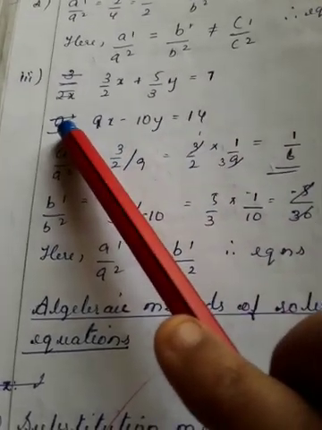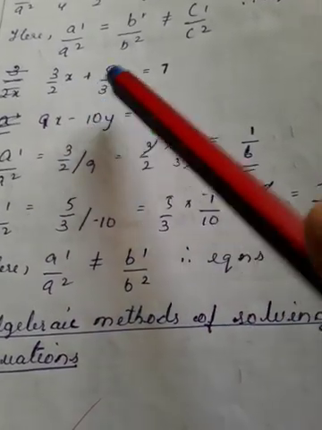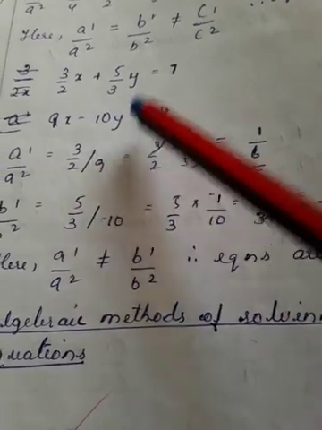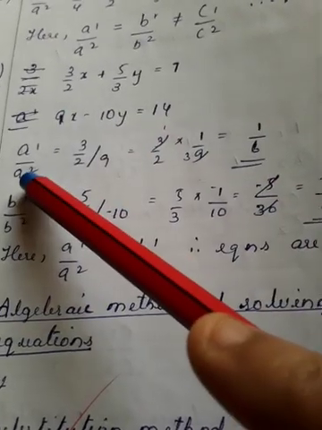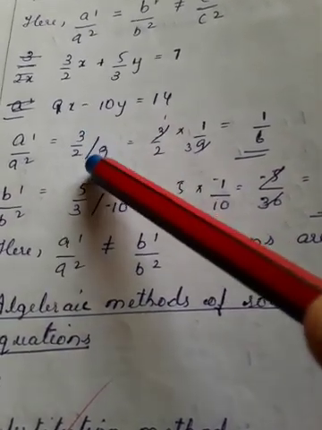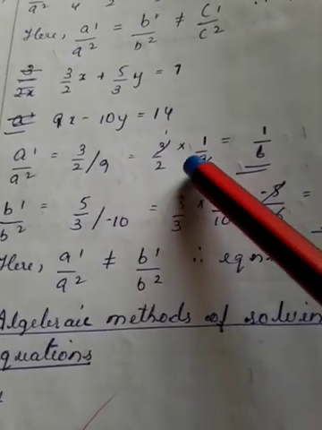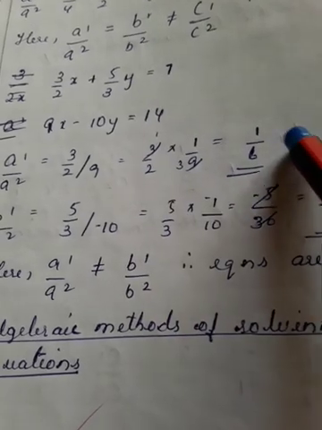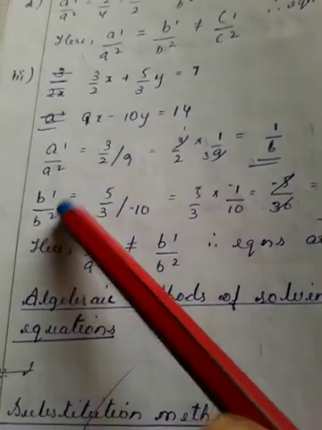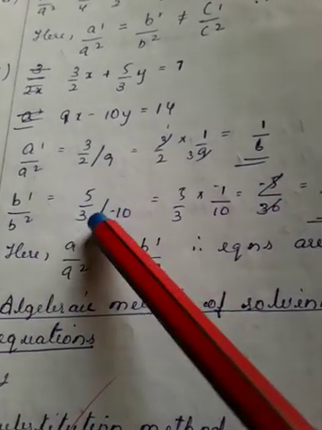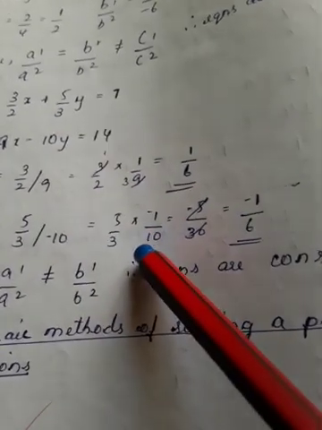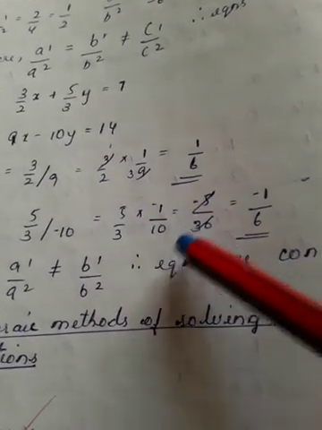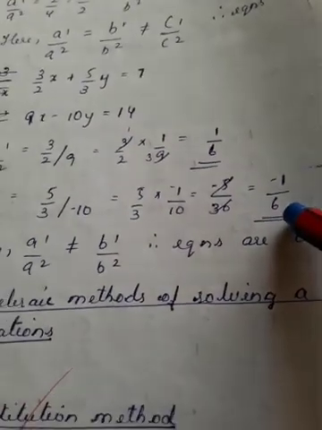Then the third one, 3 by 2 x plus 5 by 3 y equals 7, 9x minus 10y equals 14. So a1 by a2 equals 3 by 2 divided by 9. So we multiply by the reciprocal, 3 by 2 into 1 by 9. Then simplify, we get 1 by 6. b1 by b2 is 5 by 3 divided by negative 10. Multiply by the reciprocal, 5 by 3 into negative 1 by 10. Simplify and get negative 1 by 6.